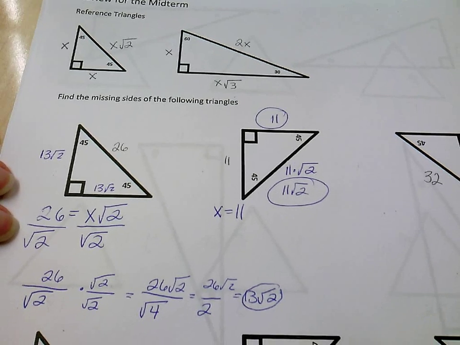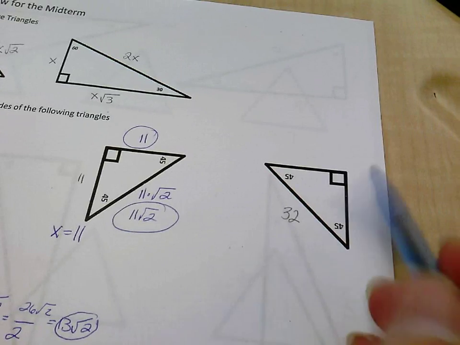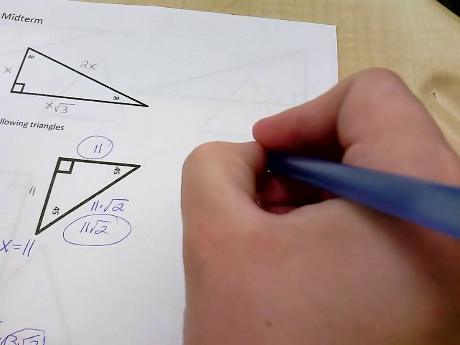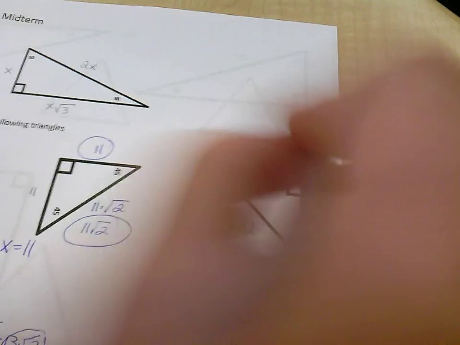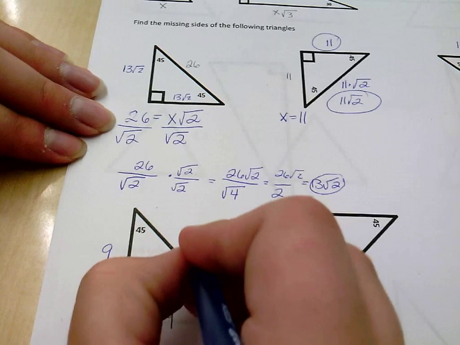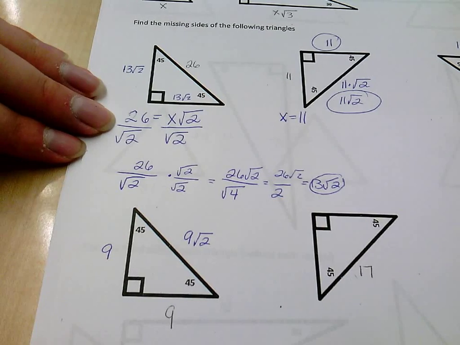All right? Now, this next one we know is the hypotenuse, so this will be like the first one. So I'm just going to tell you the answers. This one will end up being 16 square root of 2. This one right here is like the 11, so you'll know this is 9, and you'll know this is 9 square root 2.